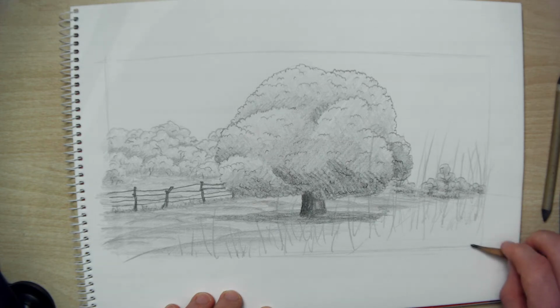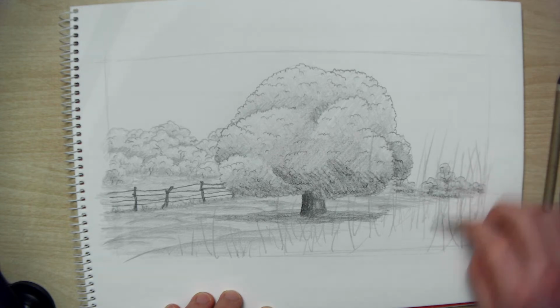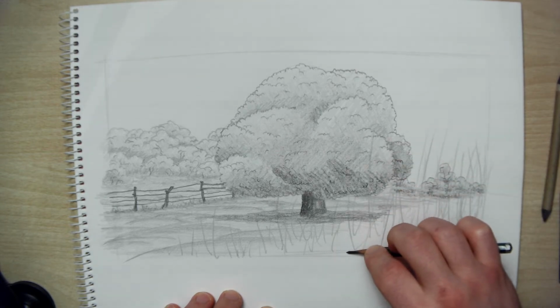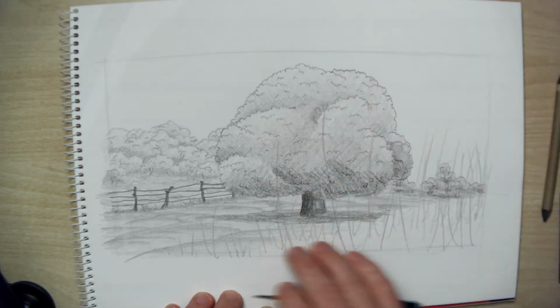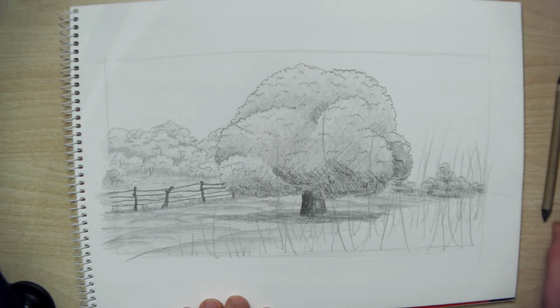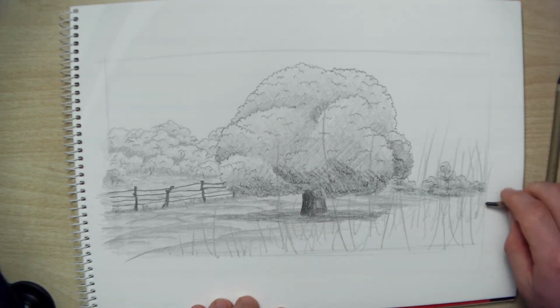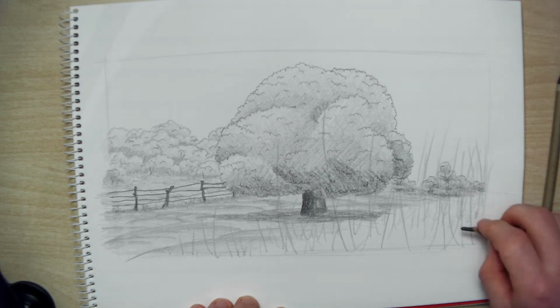Okay, maybe one more layer of grass coming in right there. I'm not sure if that's enough. Maybe it is going to look very, very empty right here. Maybe I have to put in many more blades of grass than I'm putting in right now. But the only way to find out is to just go for it and just do this.